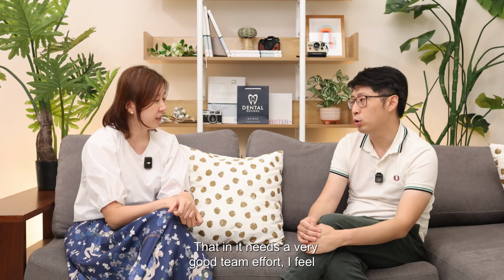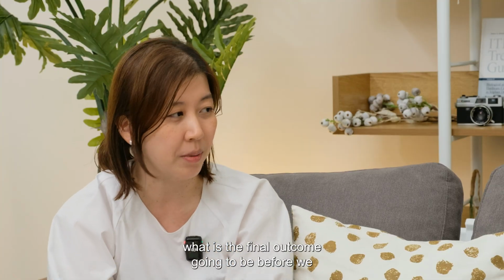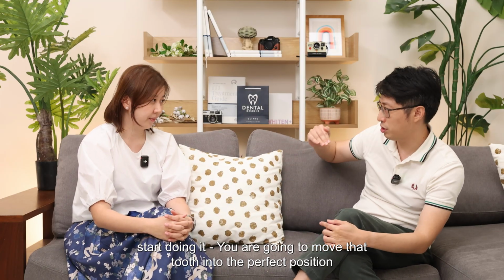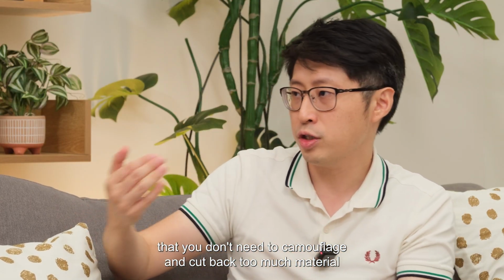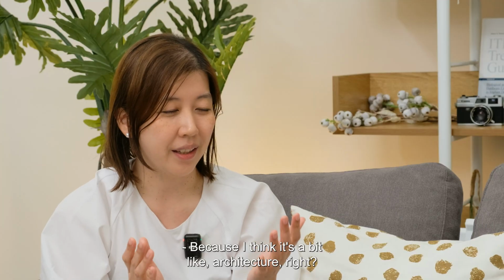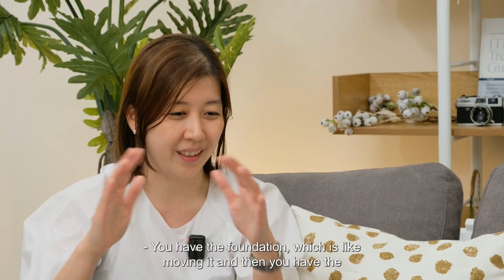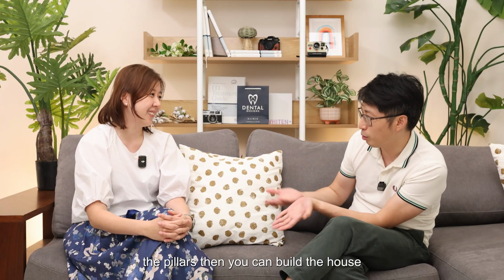That needs a very good team effort, I feel. It needs a lot of communication, because then we know what the final outcome is going to be before we start. Because you're going to move that tooth into that perfect position, so you don't need to camouflage or cut back too much material to create the nice smile. Yes, because I think it's a bit like architecture, right? You have the foundation, which is moving the teeth, and then you have the furnishings that make it look nicer. Yeah. So you need to build the pillars, then you can build the house on top.